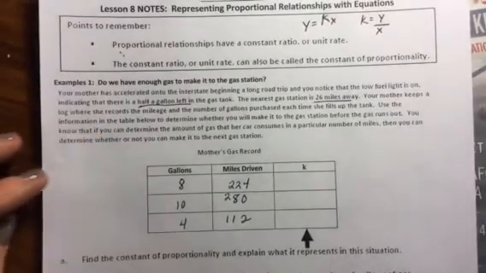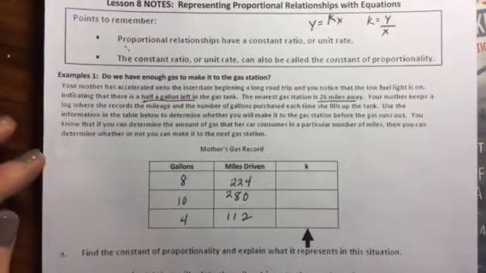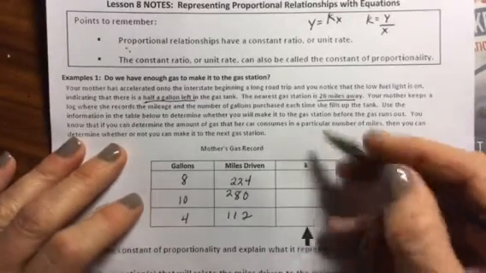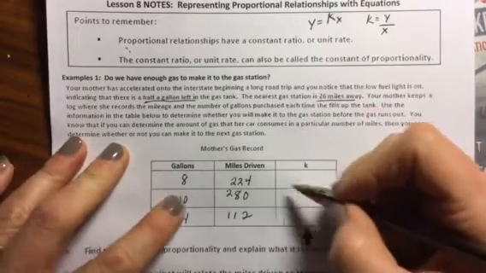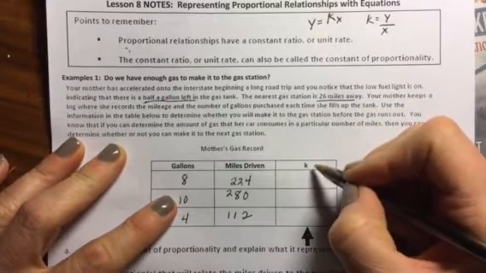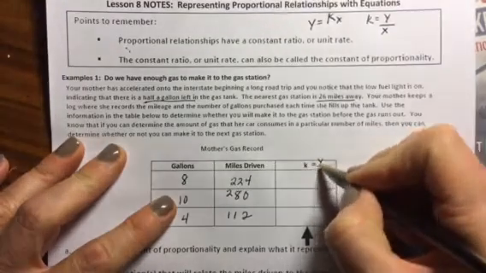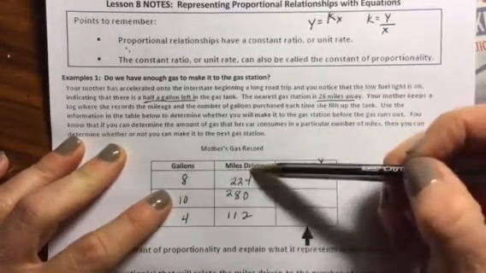So the first thing, A, says find the constant of proportionality and explain what it represents in this situation. We've got an extra column on our table here. To find the constant of proportionality, we remember that k is equal to y divided by x. Which one's the y and which one's the x?